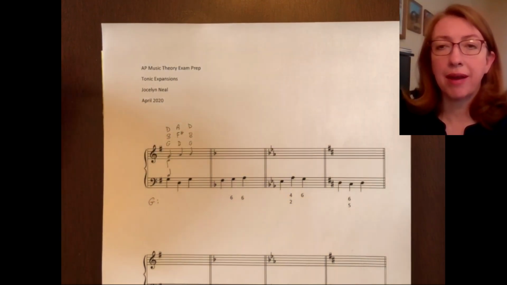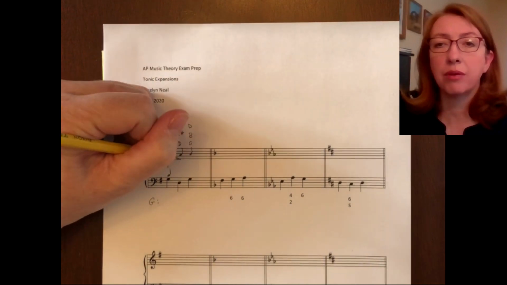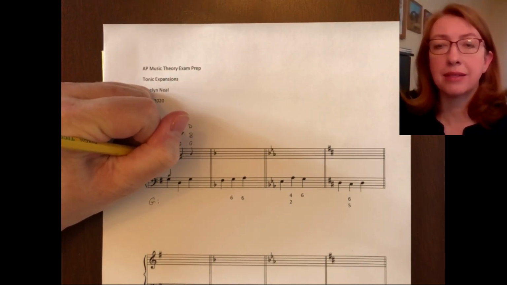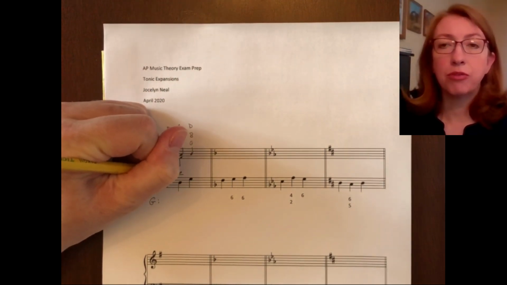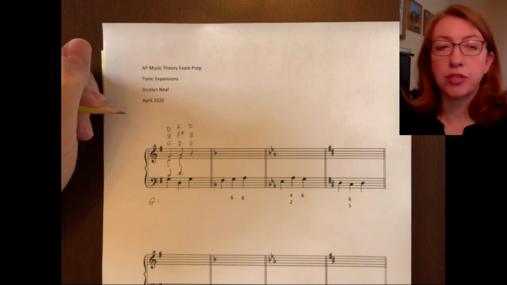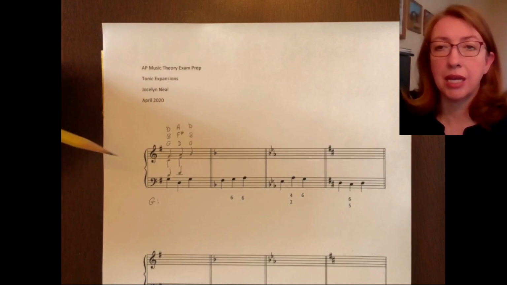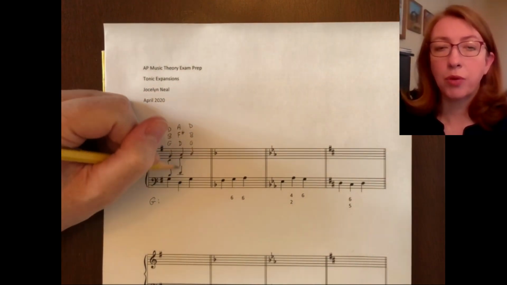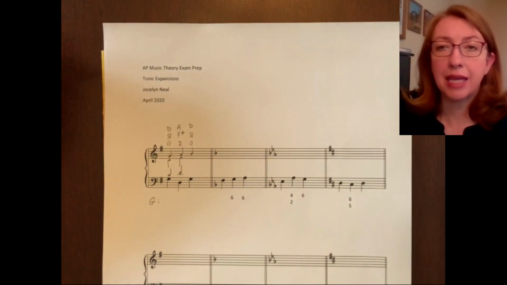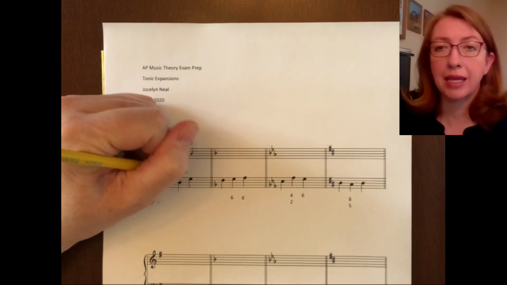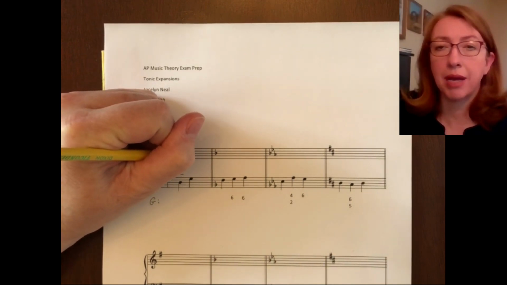Now I have to figure out how to part write an alto and tenor to support that outer voice counterpoint of 1, 2, 3 in the soprano with 1, 5, 1 in the bass. I'm going to move my alto up to the leading tone F sharp, and I'm going to allow that F sharp to then resolve up towards a G in my third chord. I'm going to place my tenor on D, scale degree 5 in the second chord, and I can keep that as a common tone in my third chord.